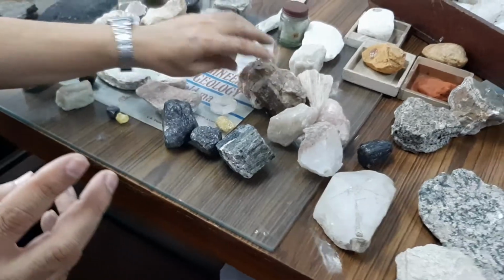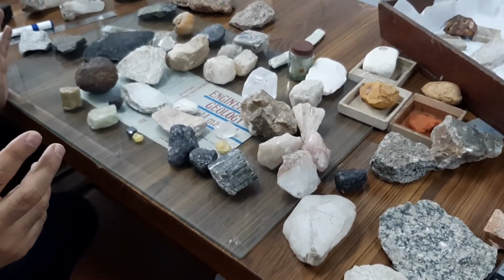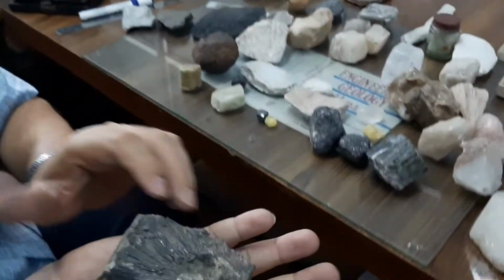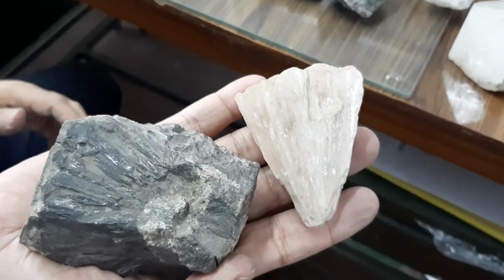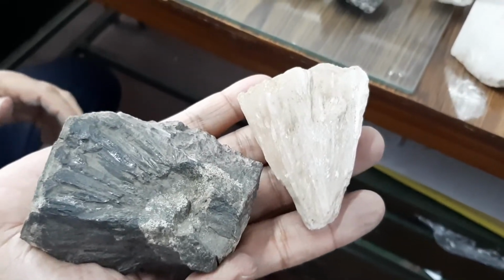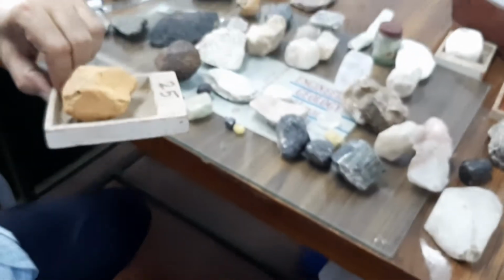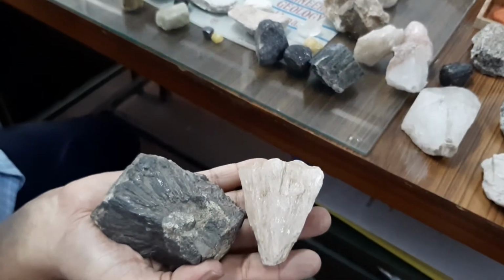So I am talking of form. Form is an important property which is governed by the crystal structure. Some minerals have radial or fibrous growth, radial or fibrous growth, you can see here. And many minerals look to be massive. They don't have any regular shape. They are massive. So it all depends.